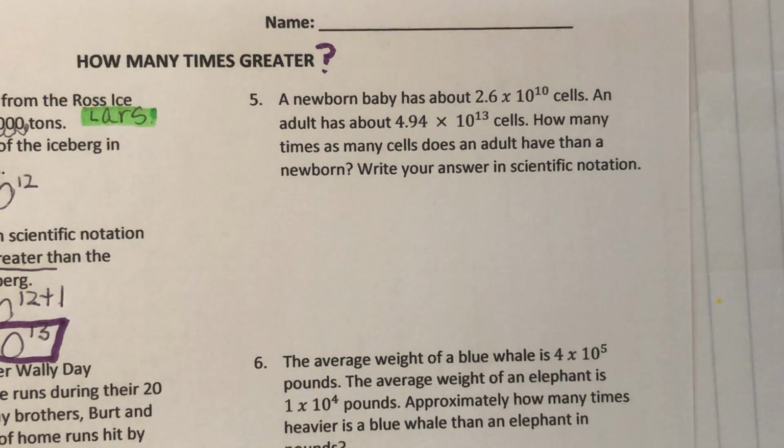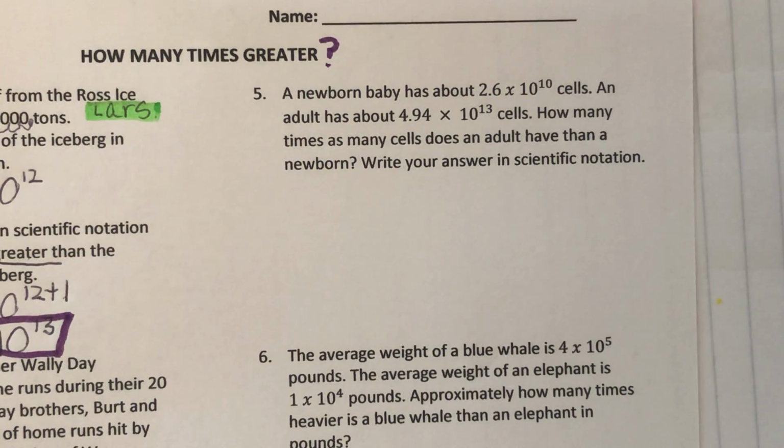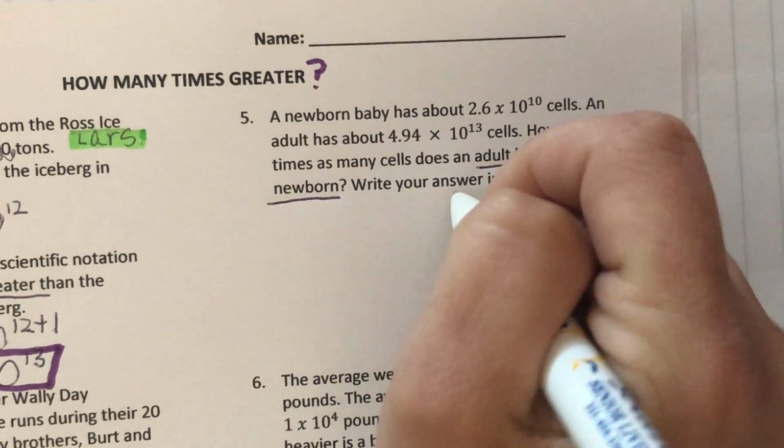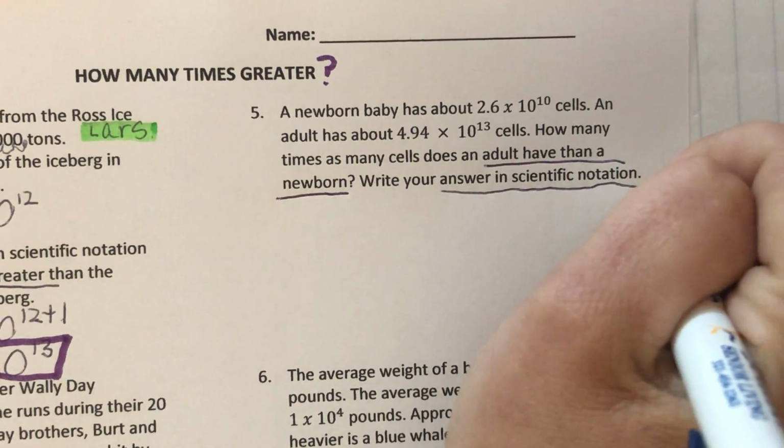Halfway done, guys. A newborn baby has about 2.6 times 10 to the 10th power cells. An adult has about 4.94 times 10 to the 13th power cells. How many times as many cells does an adult have than a newborn? And it tells us to write our answer in scientific notation.